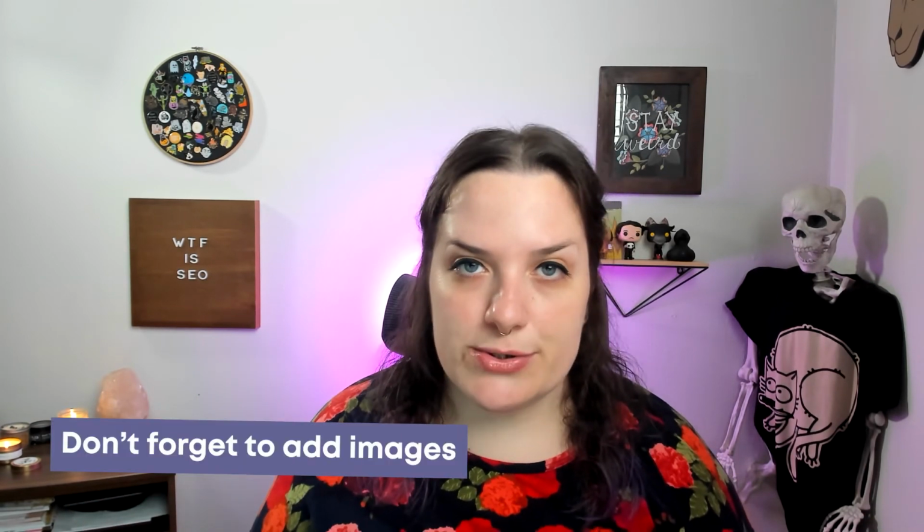Some ways that you can make your content more readable is to make sure your paragraphs are short, 2 to 3 sentences max. Make sure that you're using bullet points or numbered lists when it's applicable. You can also use things like pictures or infographics to explain complex things in a visual way. Speaking of images, don't forget to add images to your blog post. It makes things more interesting, but it can also help add context to what you're talking about.